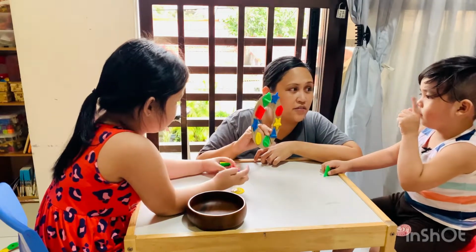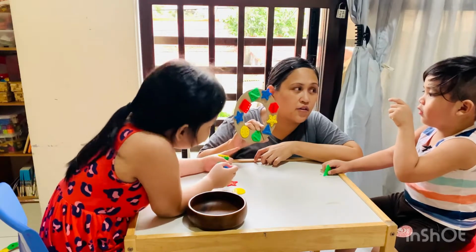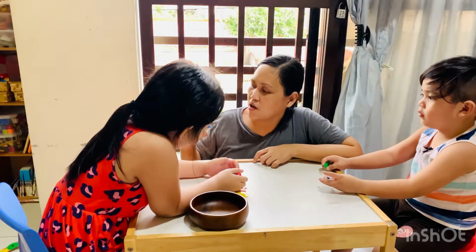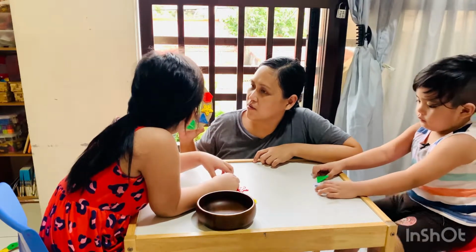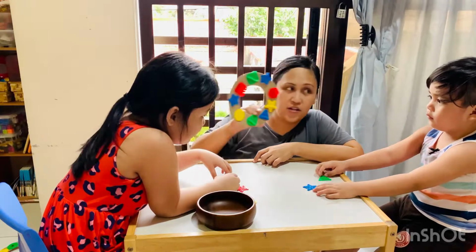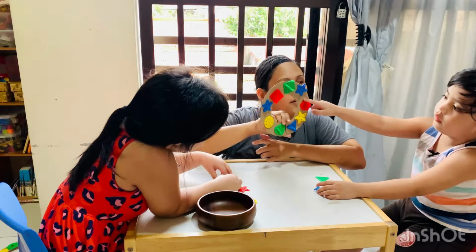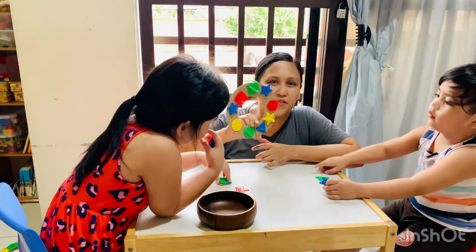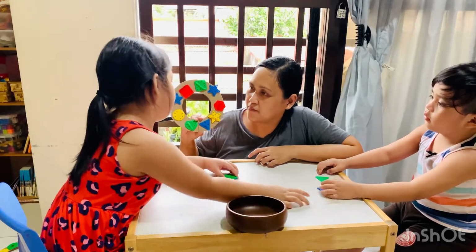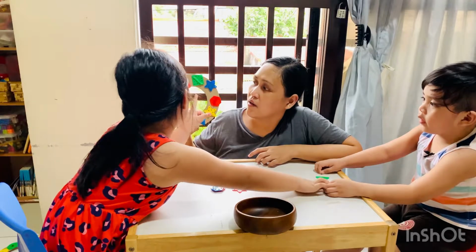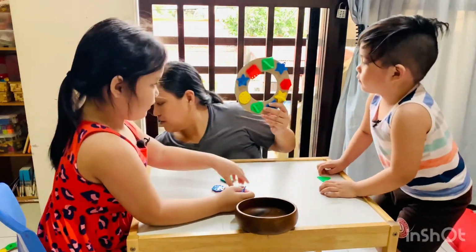Ira, how many squares do you see? 1, 2. Very good. How many hearts do you see here, Sophie? 1. How many triangles? 1. No more. Only 1. And then how many hexagons do you see, Sophie? 1. Just 1 hexagon. Wow.